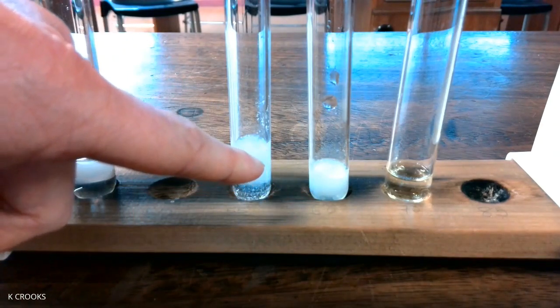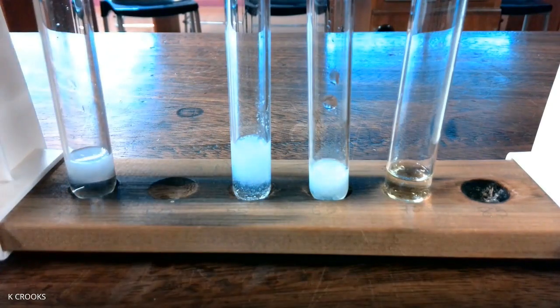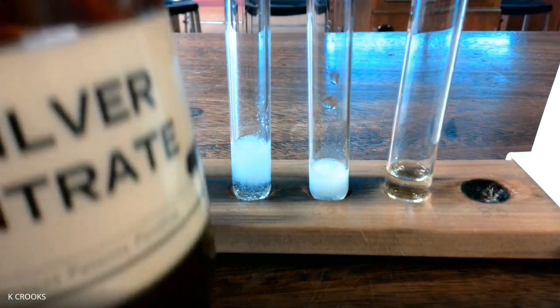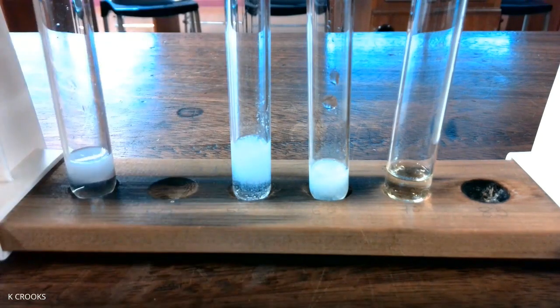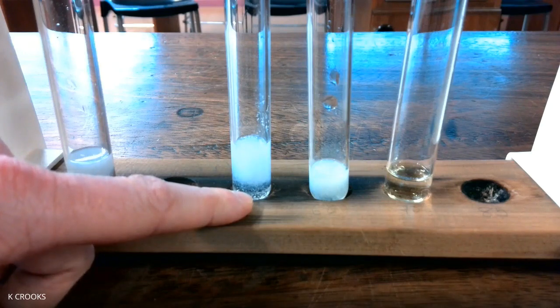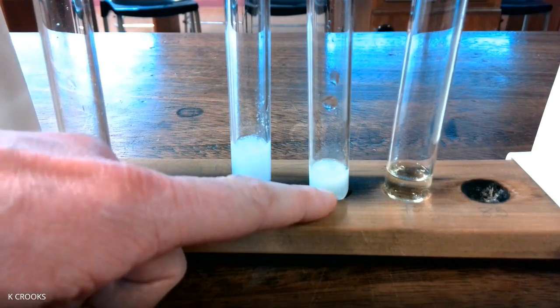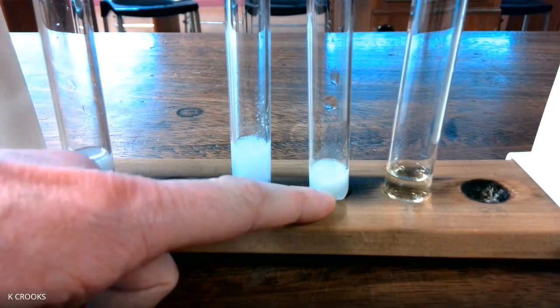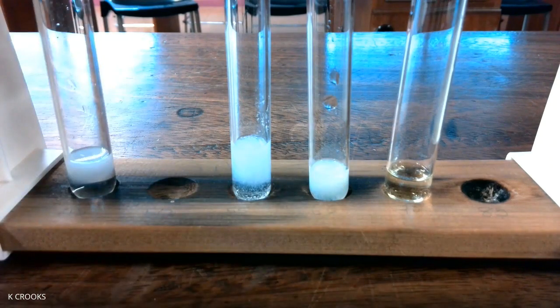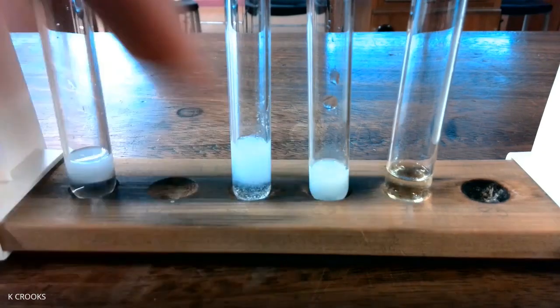And the name of this precipitate is silver chloride, because the silver ions from the silver nitrate react with the chloride ions in the solution to form silver chloride. And this one, the name of the precipitate is silver bromide, because the silver ions react with the bromide ions to form silver bromide.